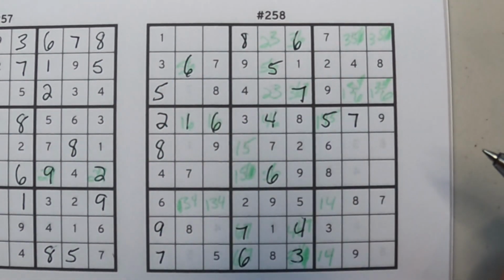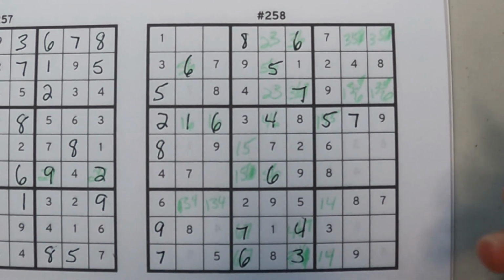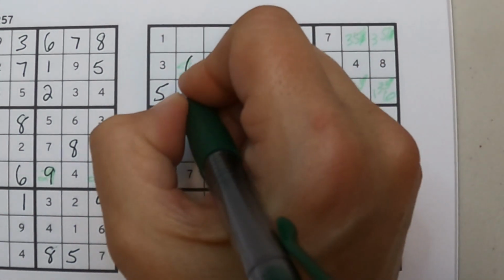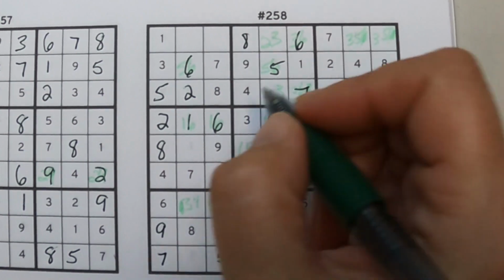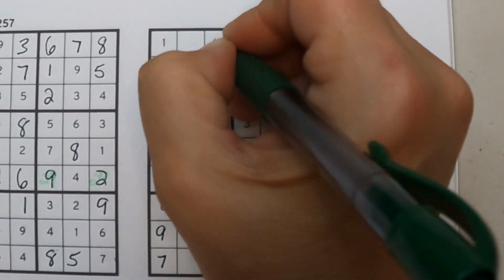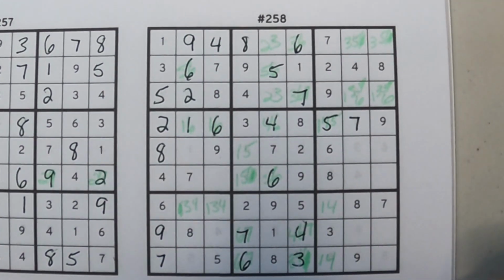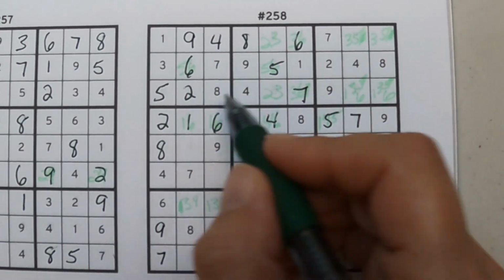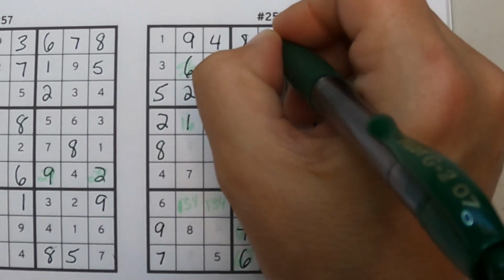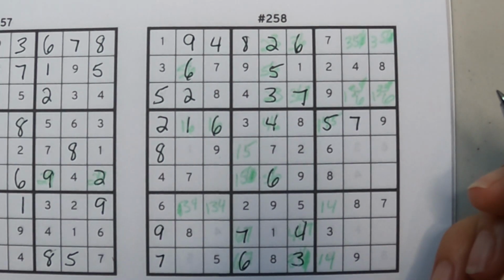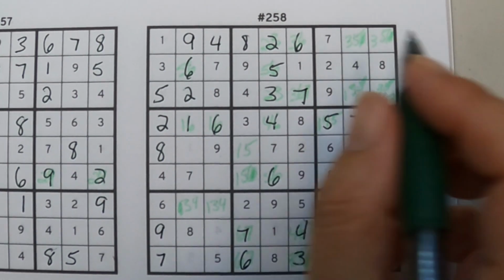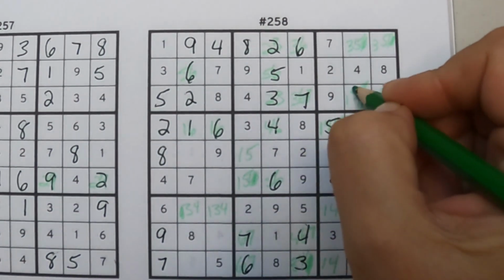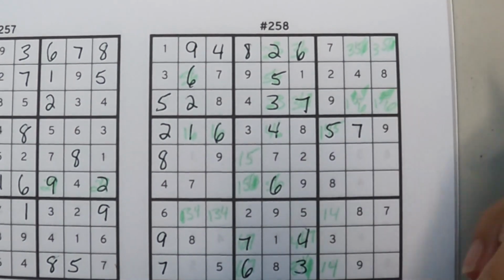For this box, we're missing 2, 4, and 9. We've got a 4 and 9 covering here, so this is our 2. We've got a 9 here, so 4, 9. That 2 makes this our 3, 2. And then we can get rid of these 3s.